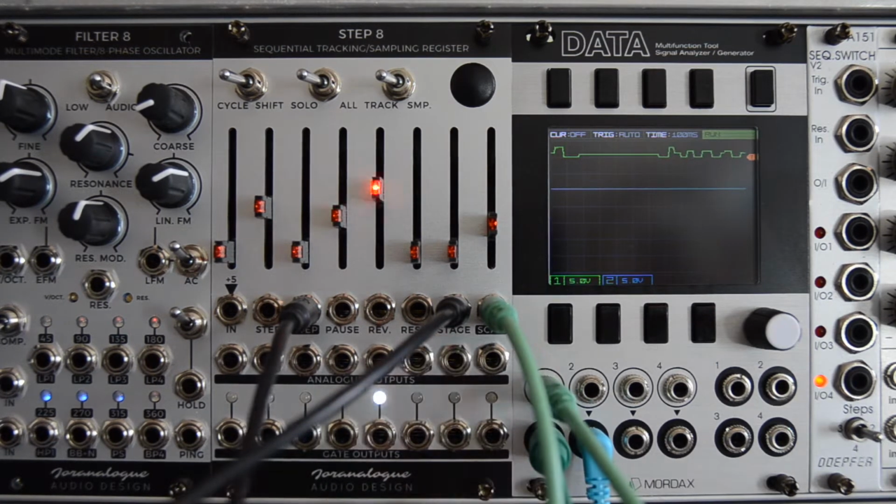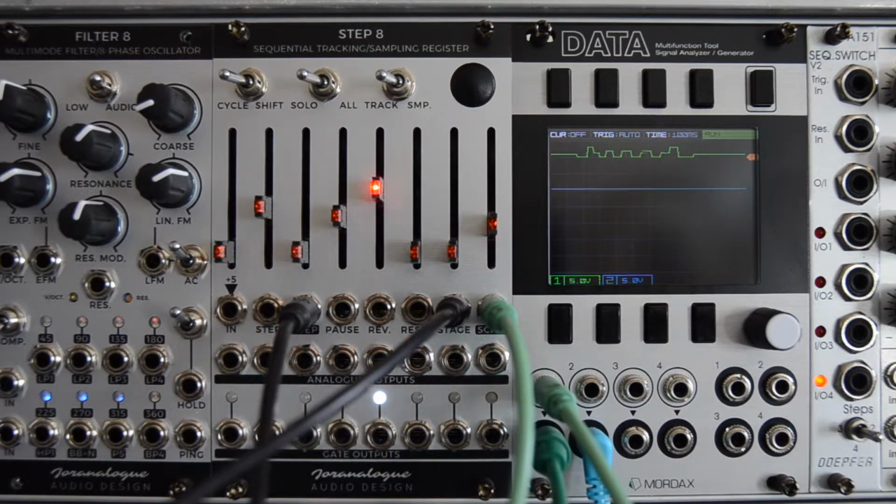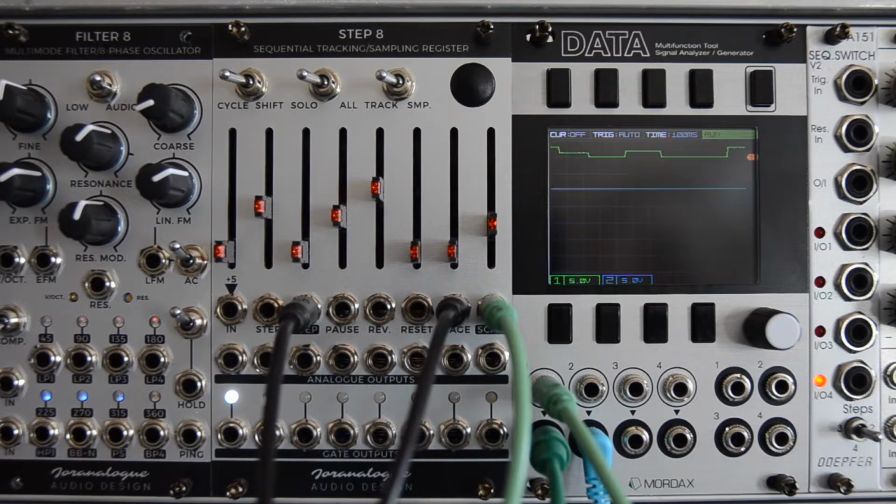This stage input reacts to 0 to 5 volt signals. So while you can use an LFO to go through the steps, it will only react to the portion of the LFO that's between 0 and 5 volts.